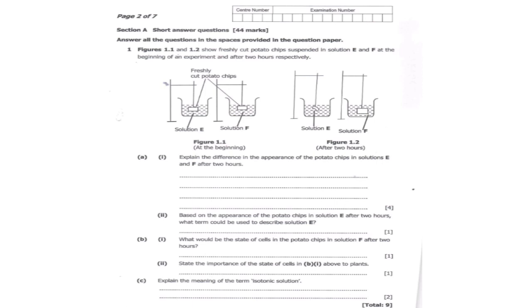So we can see after 2 hours that potato chip in solution E shrank, and after 2 hours potato chip in solution F gained water and became big. So here is our answer. The potato chip in solution E loses water by osmosis, while the potato chip in solution F gains water by osmosis. That's the answer.